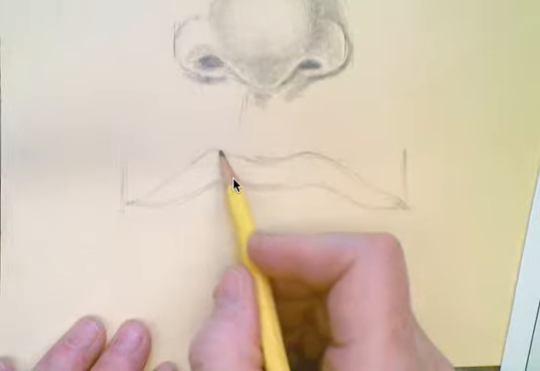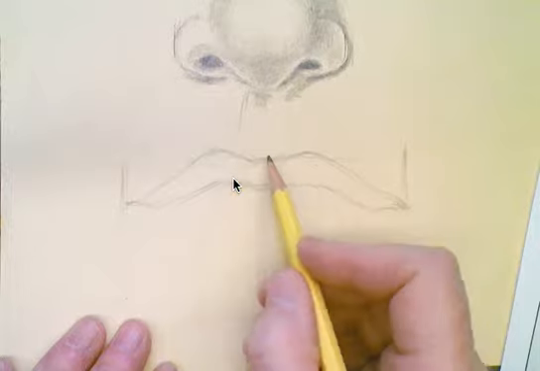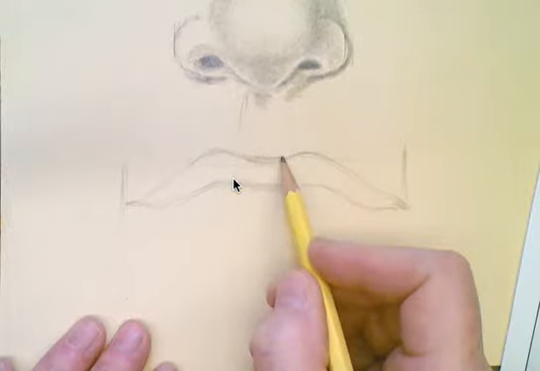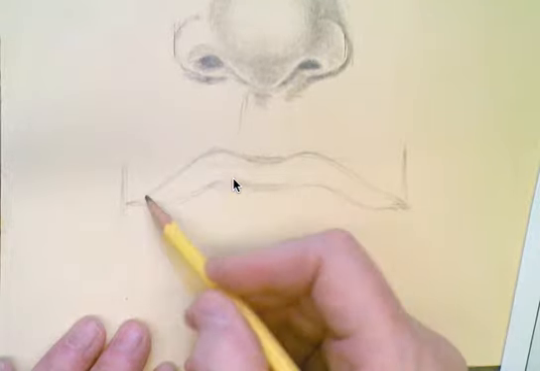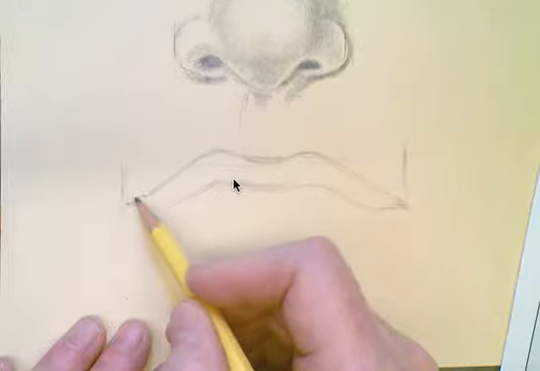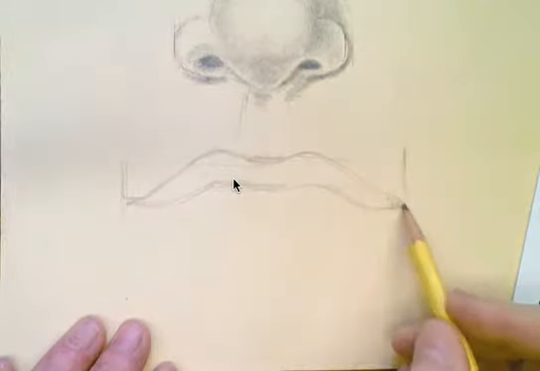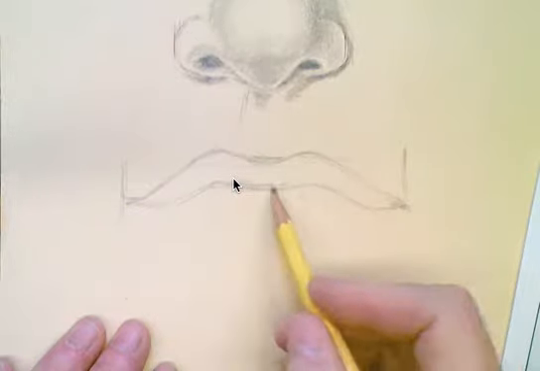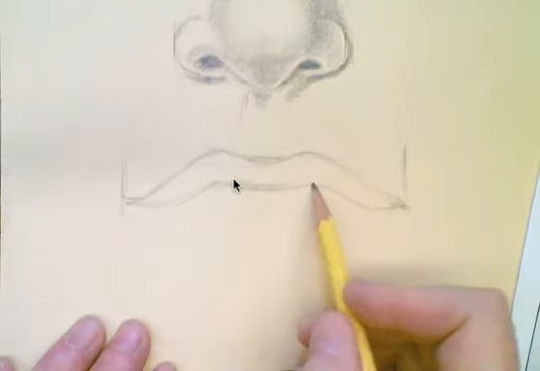So we don't want heavy lip liner. But there's a little bit here, it's more the lipstick than it is the lip. And then this comes down and goes into this little sweet part of the mouth.